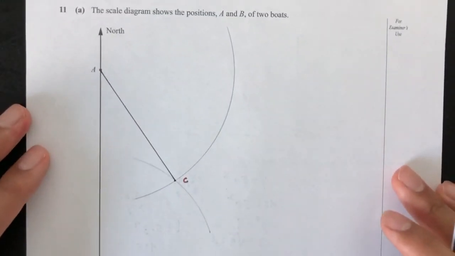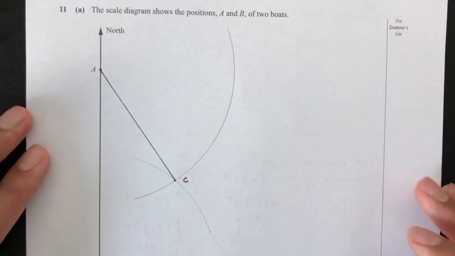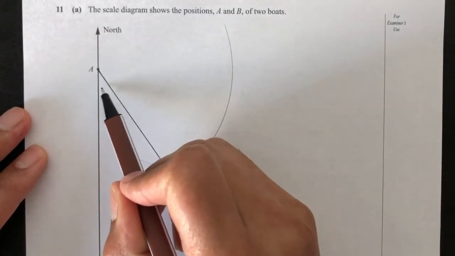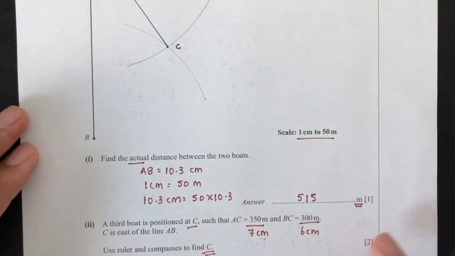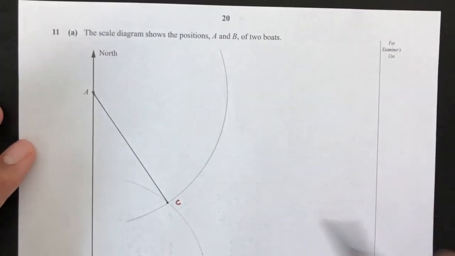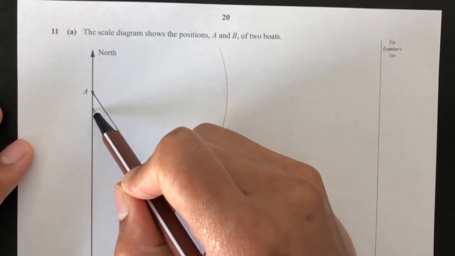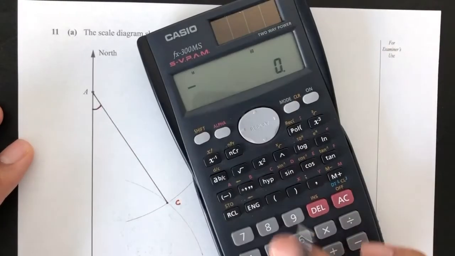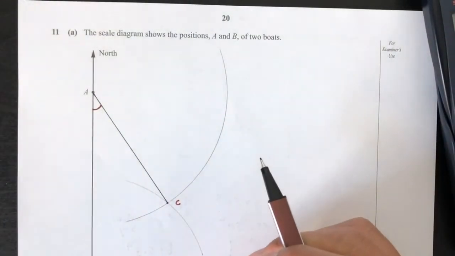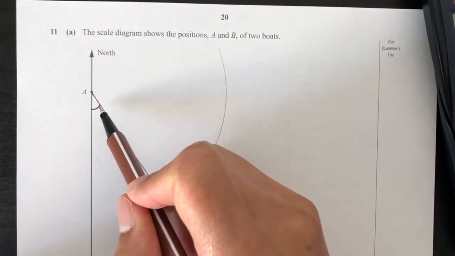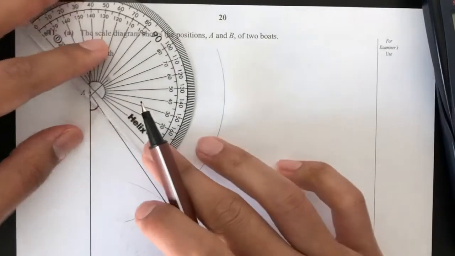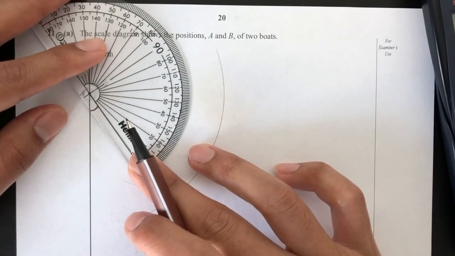So what is the position of point D? We can measure this angle. Since we know that the bearing of C from A was 146, this angle was 146, so this has to be 180 minus 146, that will be 34. So basically, the other side also has to be 34 for the position of the point D. So let's measure the angle 34 degrees.